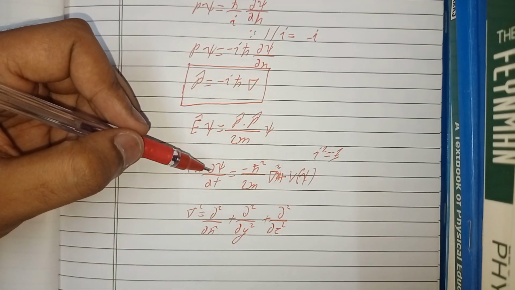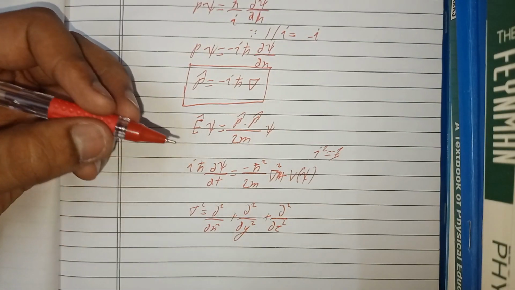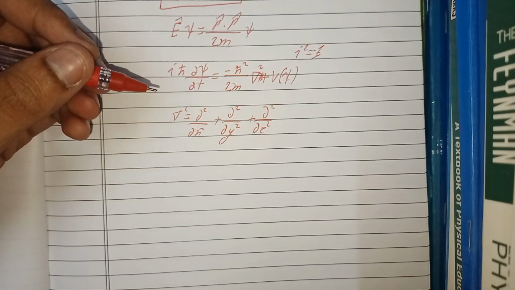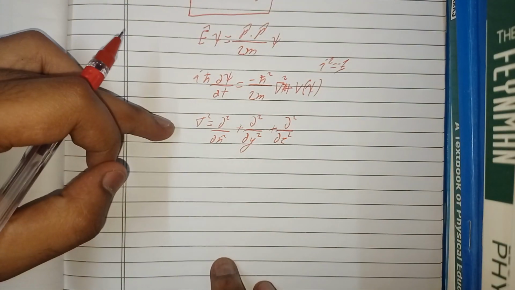This is a square and this is not a square, so we need an equation which also solves this.